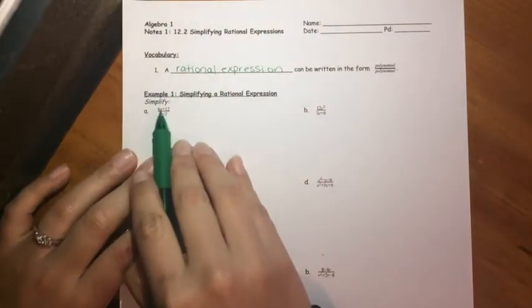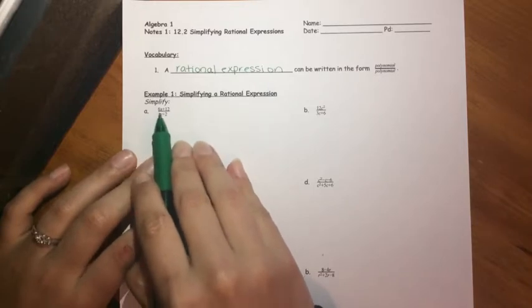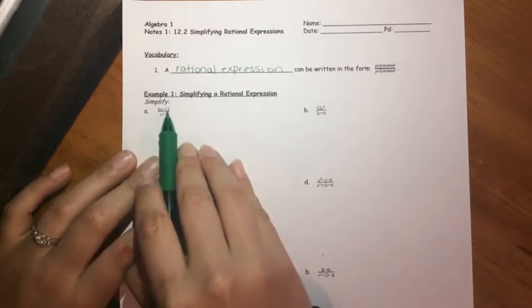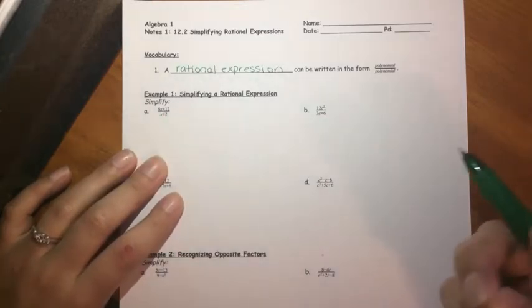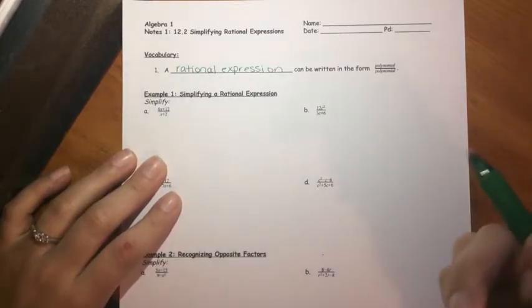So first example, we're just going to look at the numerator. We're not looking at the denominator right now, so just the numerator: 6x plus 12. Well, in 6x plus 12, does it have a GCF? Yes. What is that GCF? It's going to be 6.